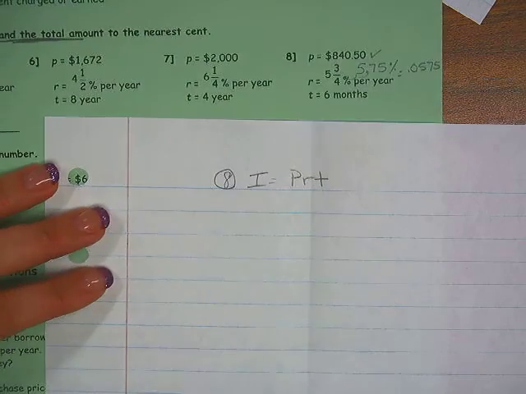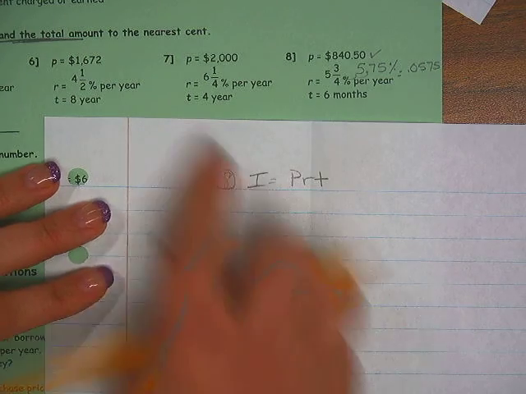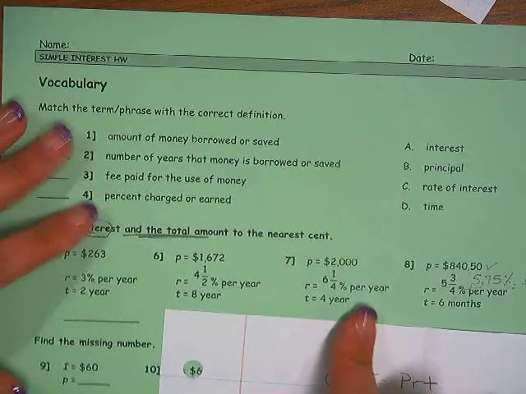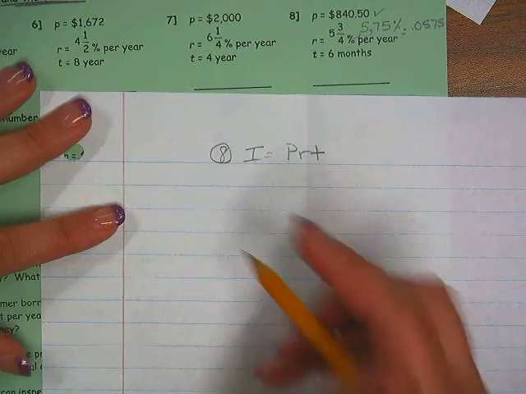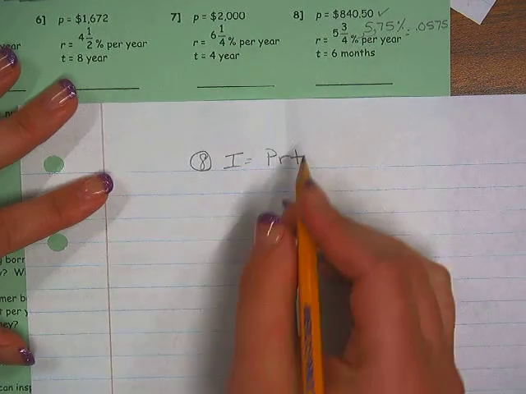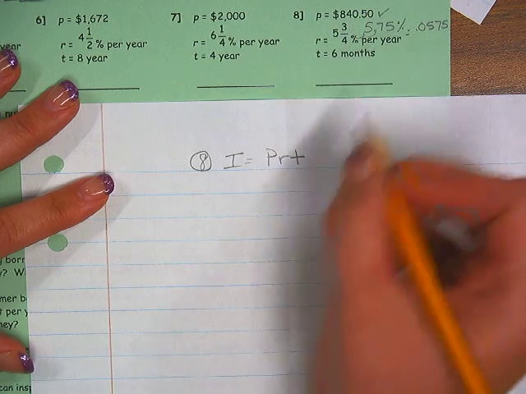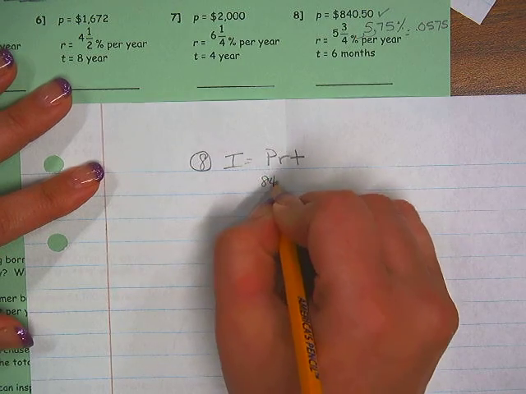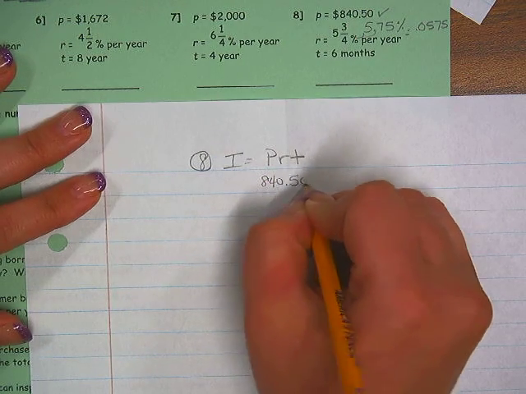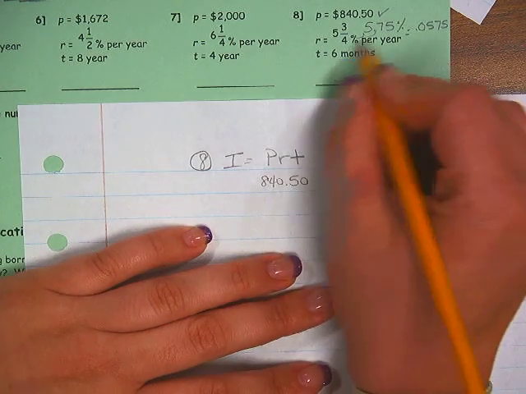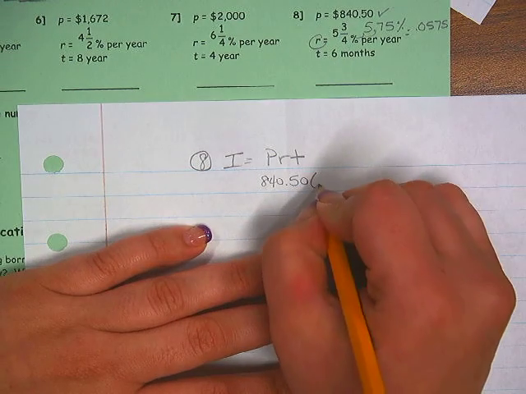Okay? So on my paper, every single time, I'm going to write my formula. And I know that this is simple because this whole green paper is simple. The title says simple. Okay? So I'm going to plug in what I know. I know that $840.50 is my principal, so I put that underneath P. I know that 0.0575 is my rate.